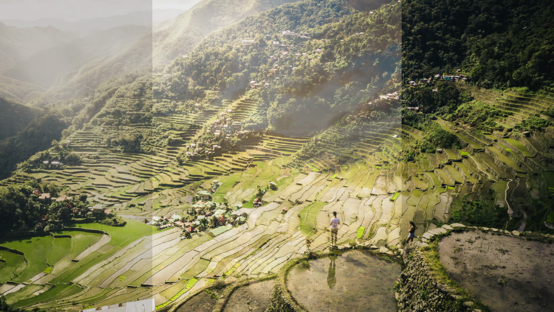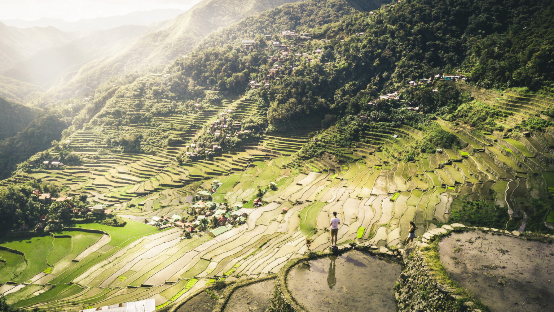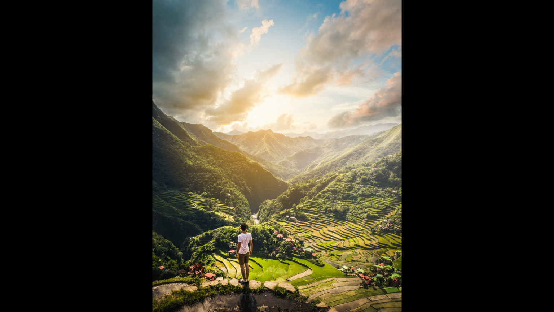The first one, again, is showing how tiny and insignificant I am after this huge hike in the middle of Batad in the Philippines. But the second one is more of an accomplishment. I'm standing tall, looking further away. The photos are taken at the exact same spot, but they tell a completely different story.